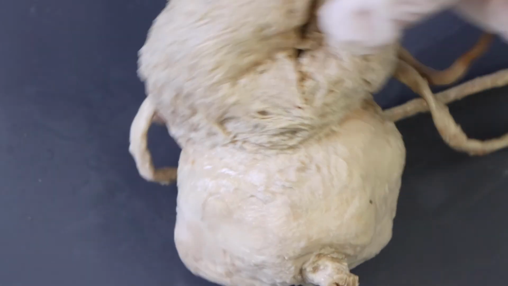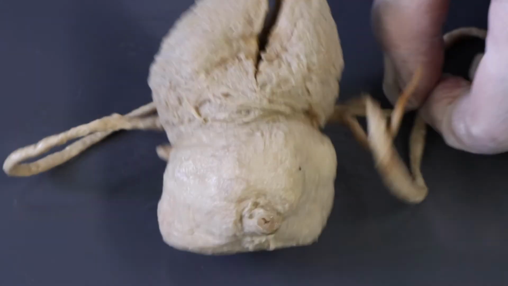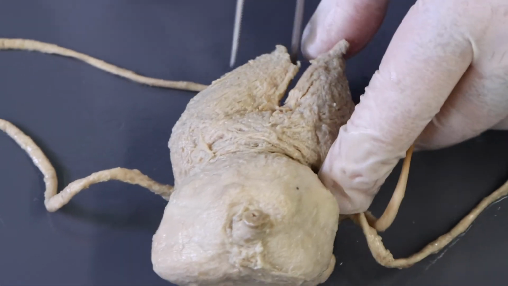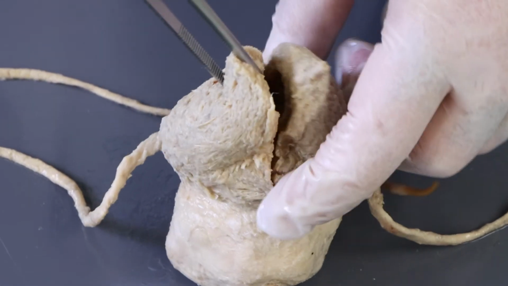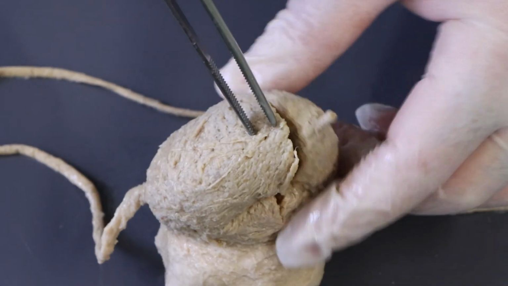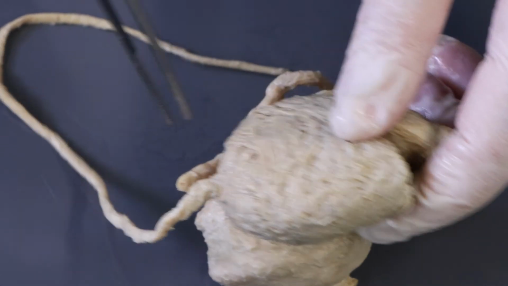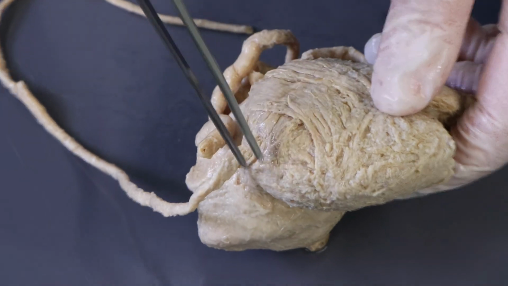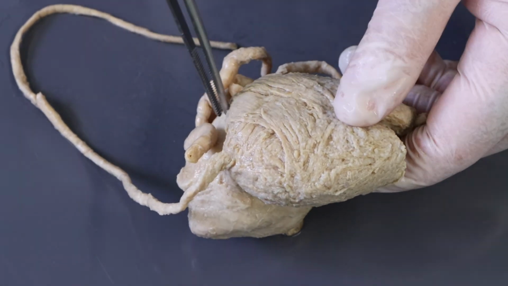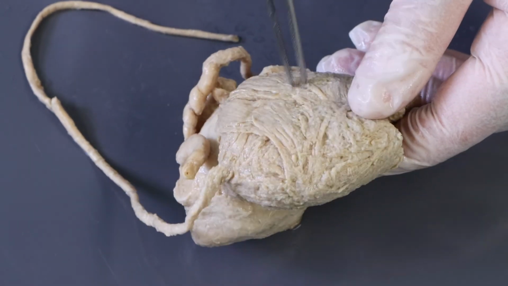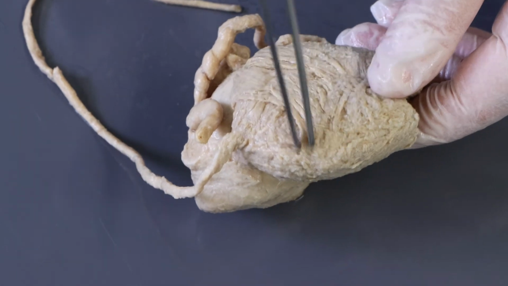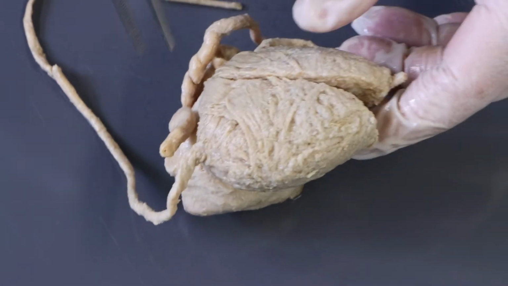And finally, here is a very nice preparation. You can see again the urinary bladder here. The apex of the urinary bladder is directed superiorly and anteriorly, and the base and the fundus are located posteriorly and inferiorly, and between them is the widest part, which is the body of the urinary bladder.